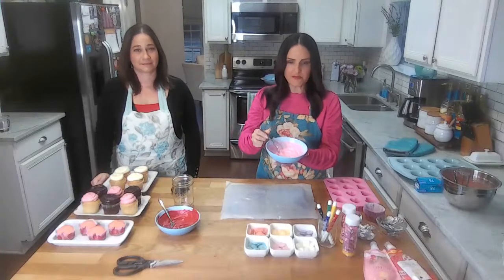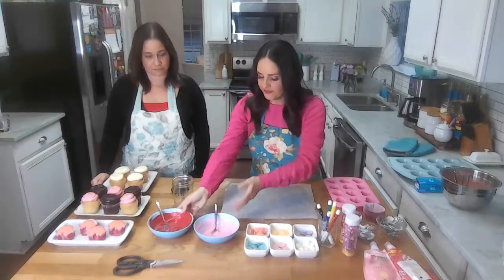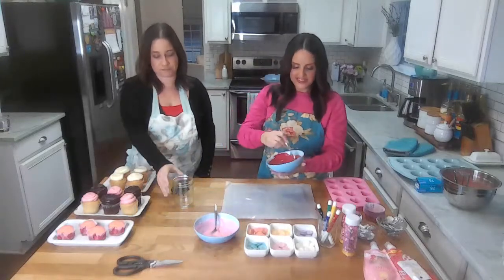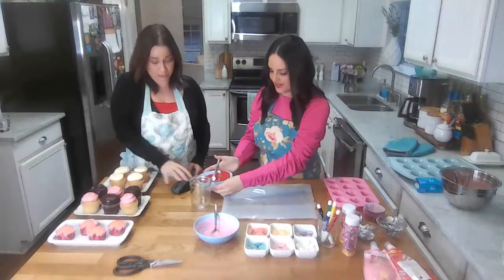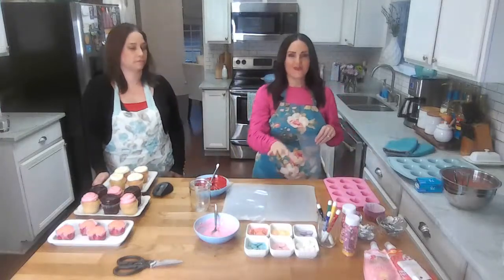I have already melted some pink and some red candy melts, and right now I'm going to add them to an icing bag. I just wanted to make sure that was okay.